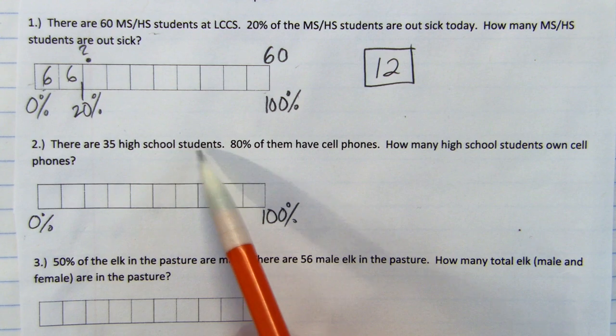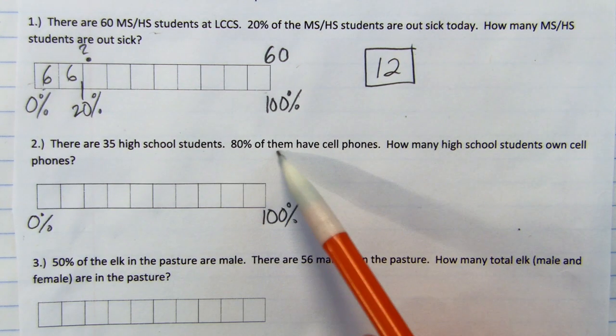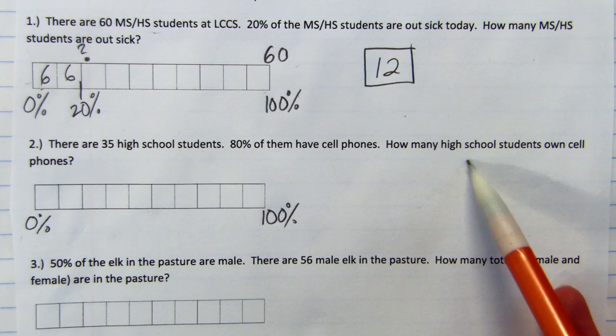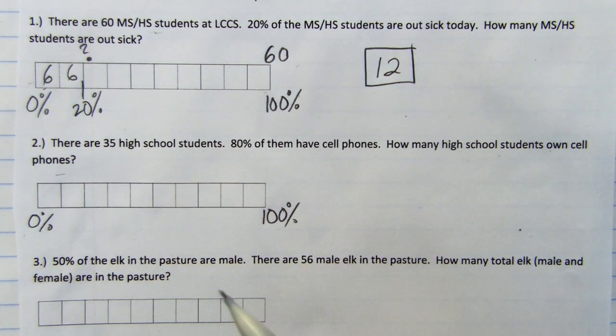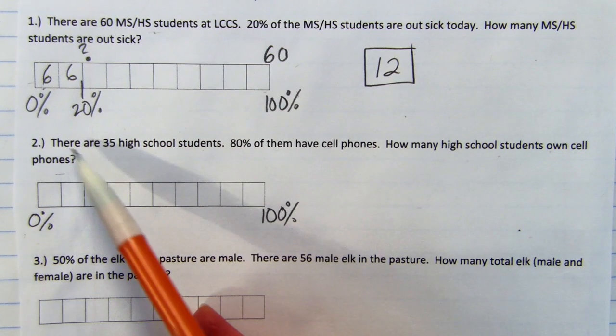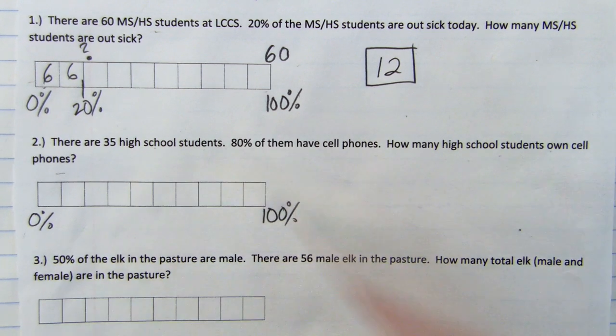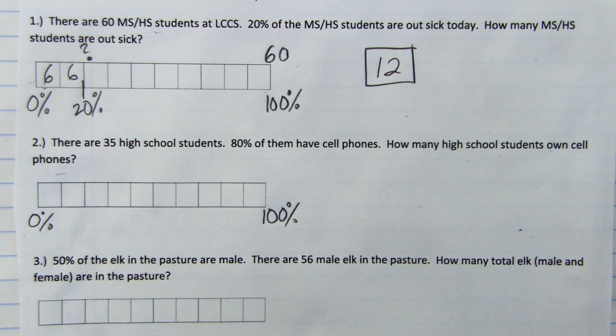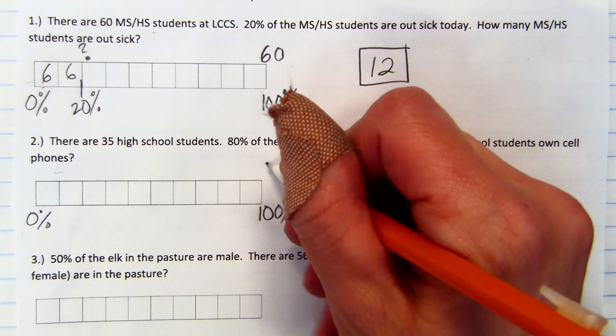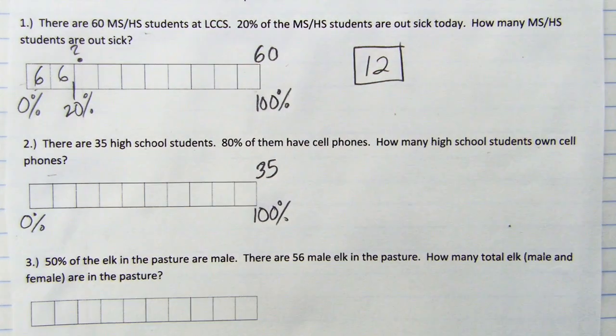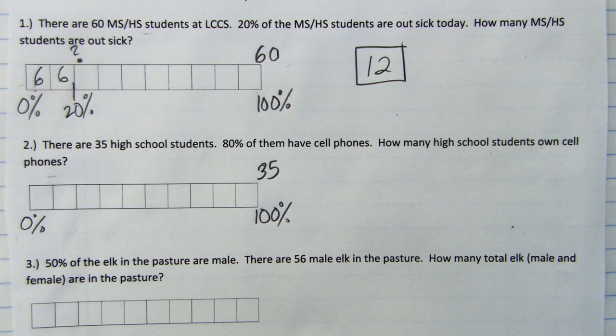So this starts off, there are 35 high school students. 80% of them have cell phones. How many high school students own cell phones? So story problems, it's good to read it more than one time. So let's go back. There are 35 high school students. Where would that go? The beginning of the 100. I heard that from a couple of you, so yeah.